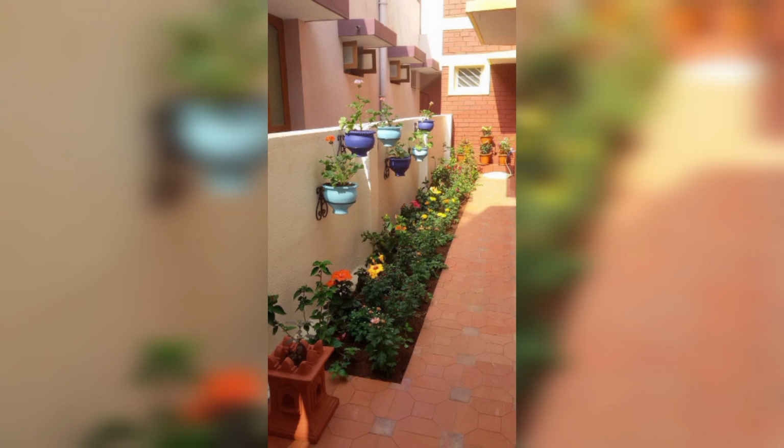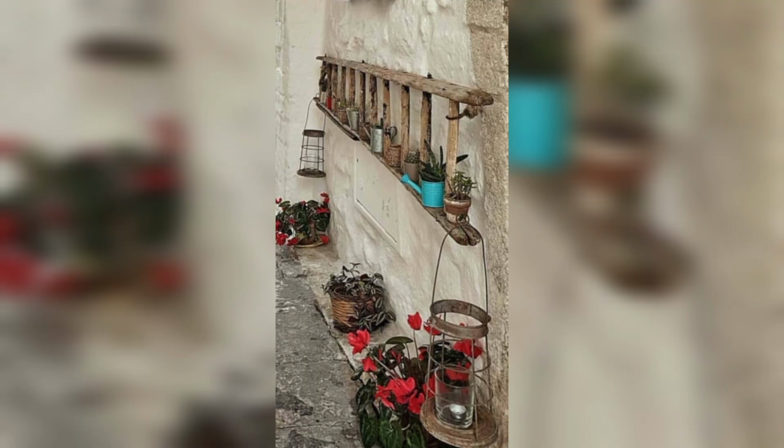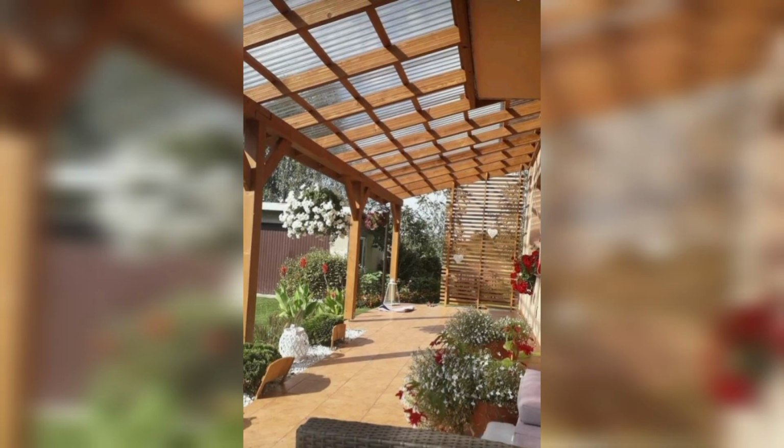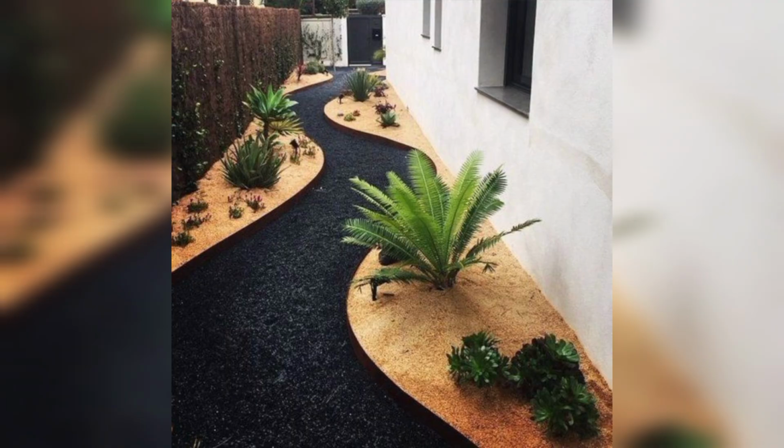Pallet vertical gardening. Start your journey by repurposing a pallet into a stunning vertical garden.